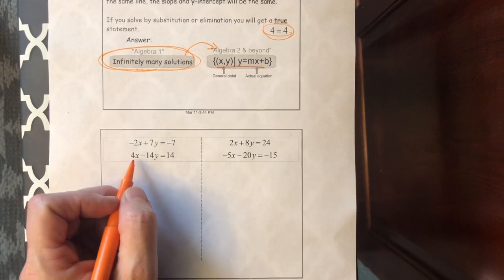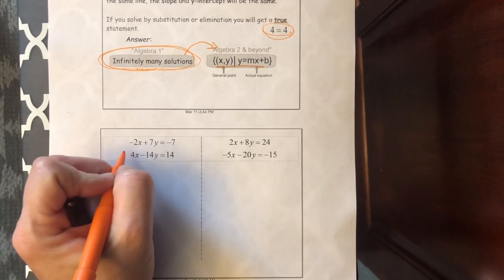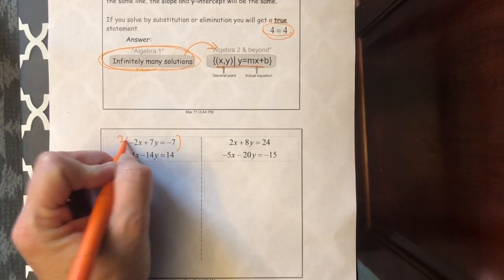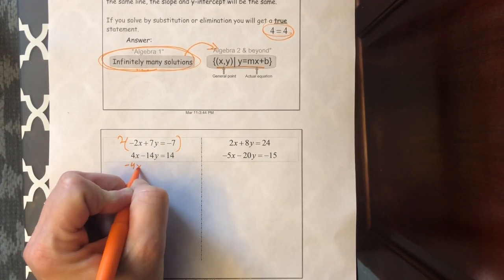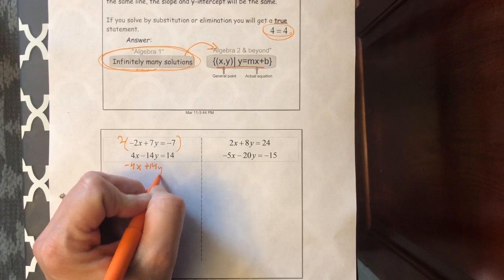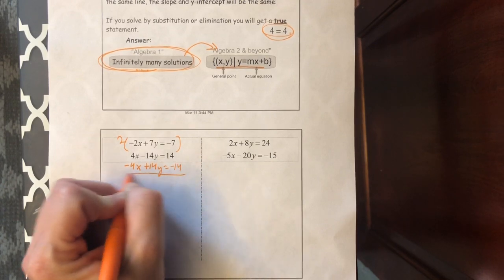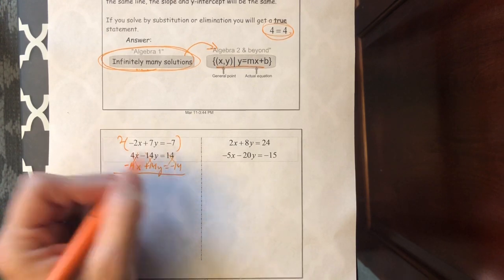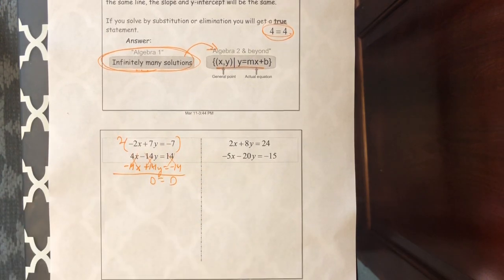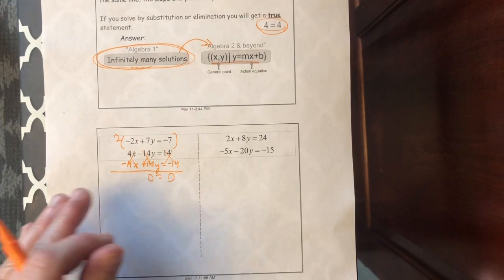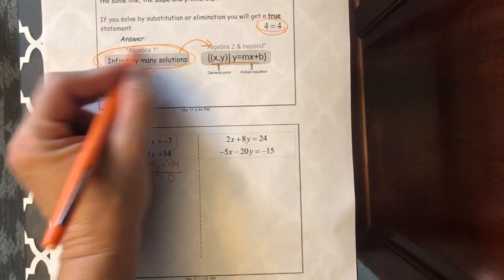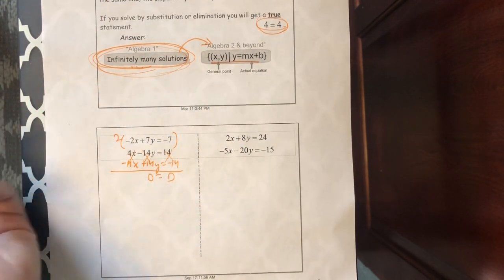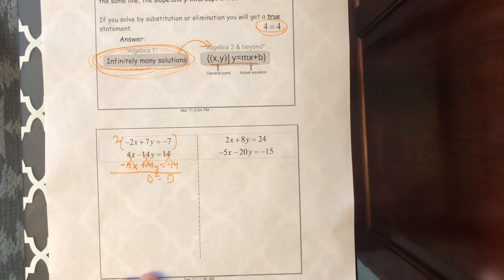So let's go ahead and solve this one. So I'm going to multiply by 2, and I get negative 4x plus 14y equals negative 14. So what happens here is everything cancels out, right? So I get 0 equals 0. So that is a situation of this. It's not parallel, it's infinitely many solutions because it's the same line.